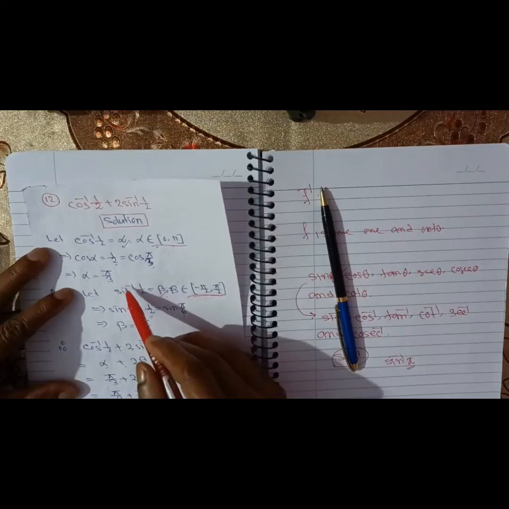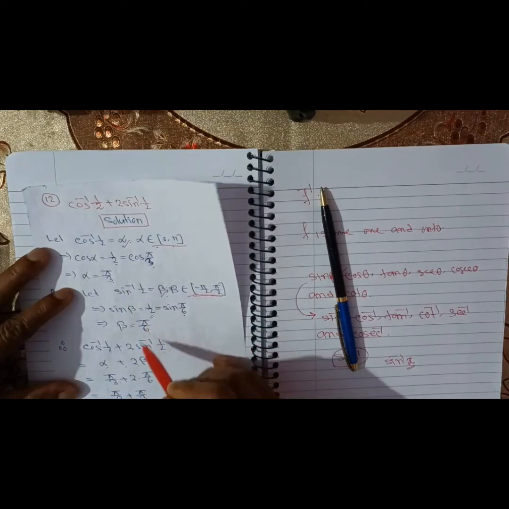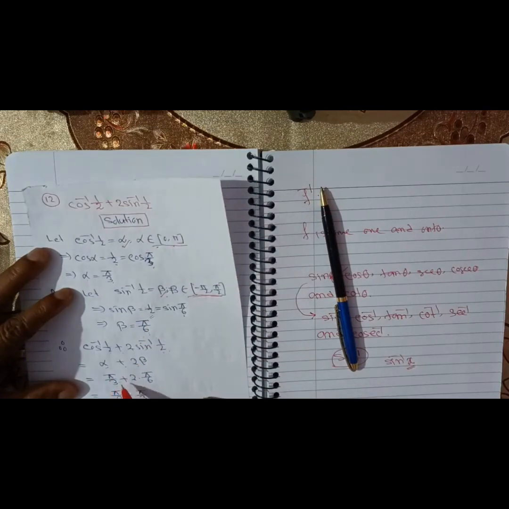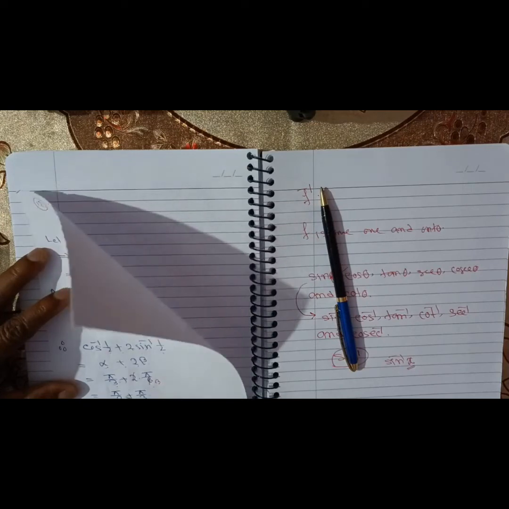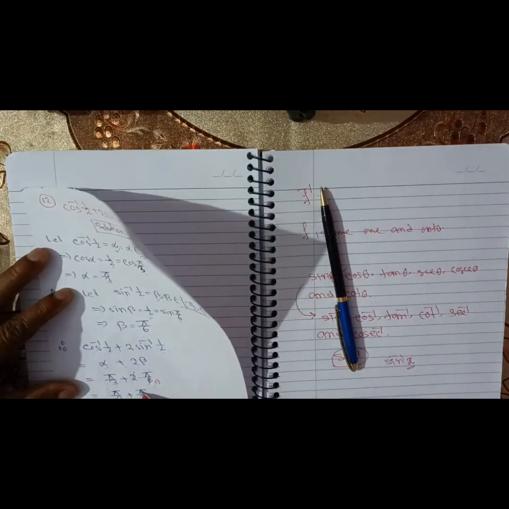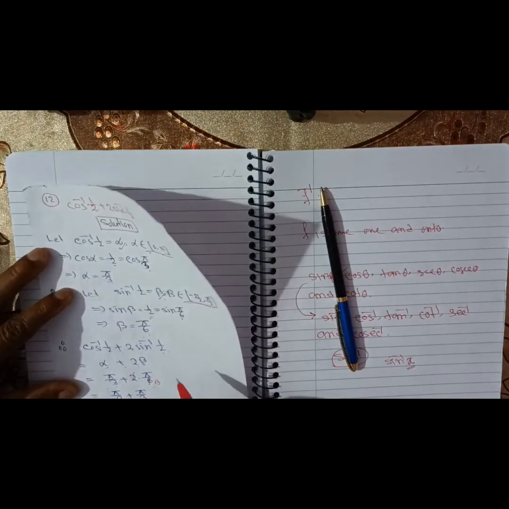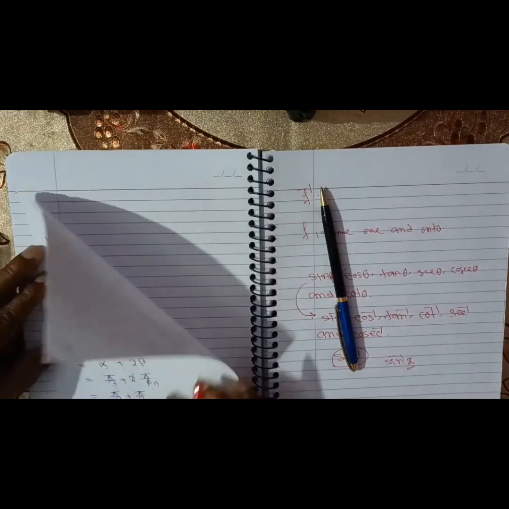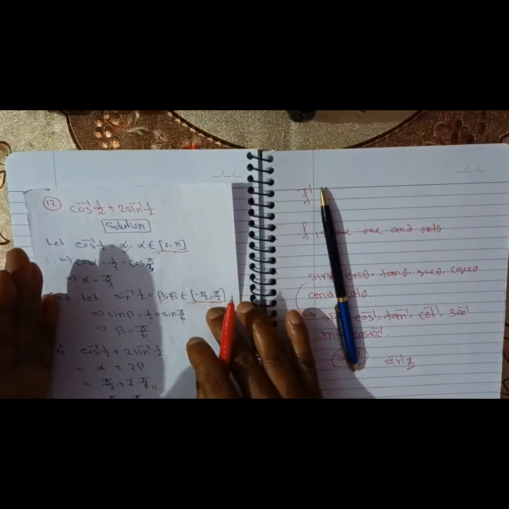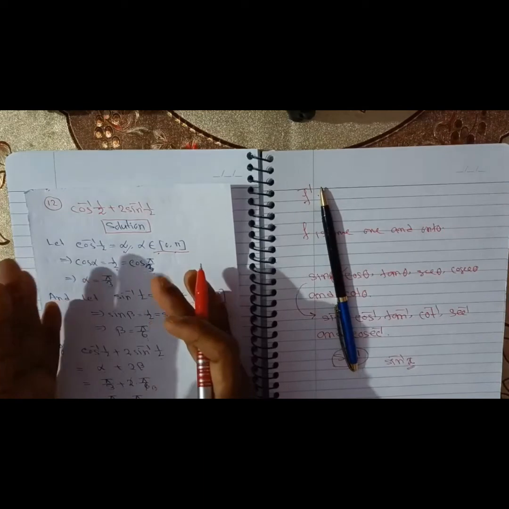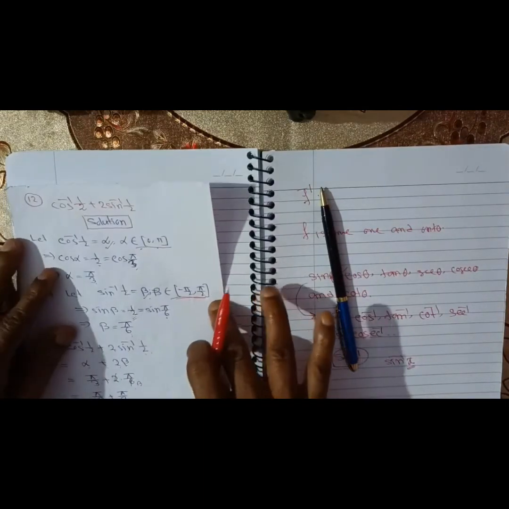In place of beta, we put pi by 6. So, pi by 3 plus 2 into pi by 6. After calculating and cancelling, we get pi by 3 plus pi by 3, which is equal to twice pi by 3. That is the correct answer. That is a very simple question and a very easy method.